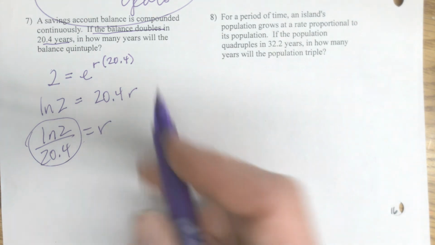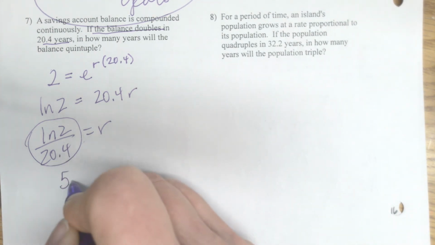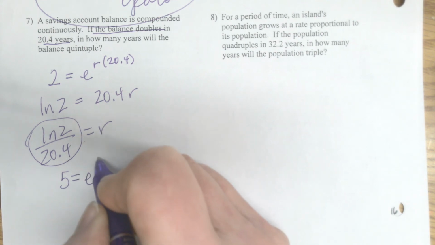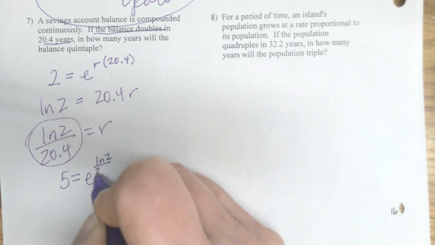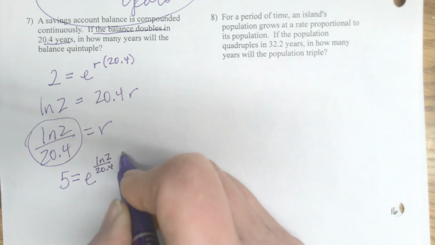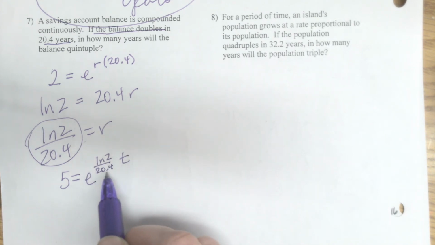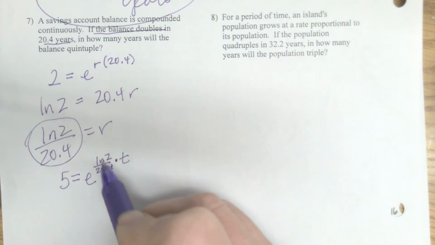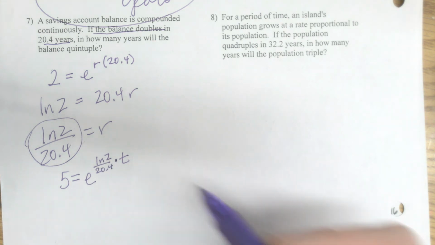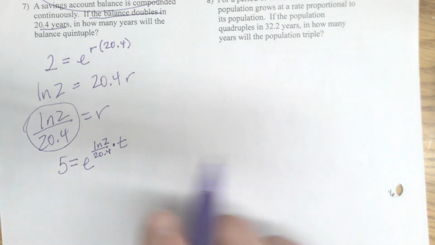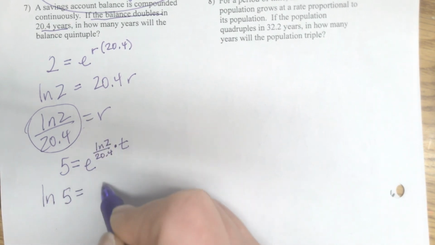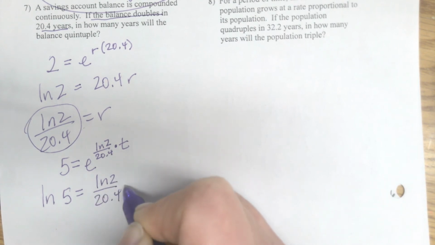And how many years will the balance quintuple? So I want to get 5 times the amount I start with when I'm done. 5 equals e to the ln2 over 20.4 t. I know that's kind of ugly and a little bit weird, but I'm just going to keep that in there anyways, because if I start rounding too much, I start losing accuracy, and I don't want to do that. But how I continue from here is going to be the same. The natural log of 5 will drop down or get rid of that e, ln2 over 20.4 times t.